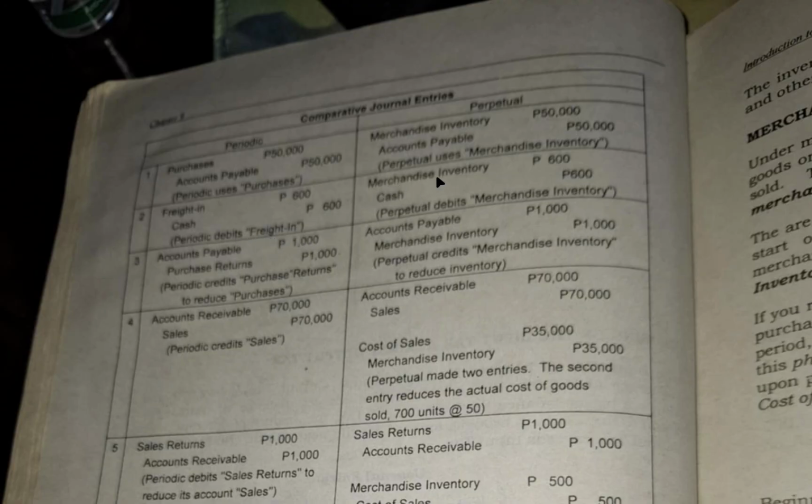In your perpetual inventory system, you debit merchandise inventory. Again, freight in is merchandise inventory when you record in perpetual. Then credit cash, since you are paying freight in cash, 600 pesos, to record the payment of freight.